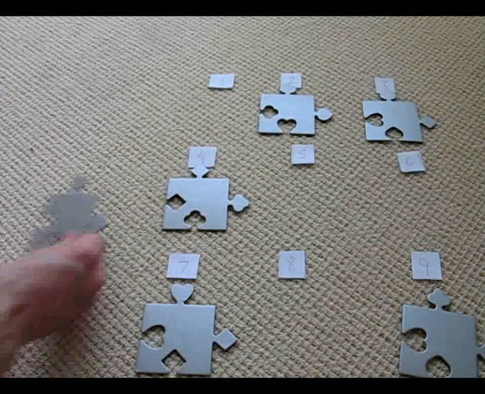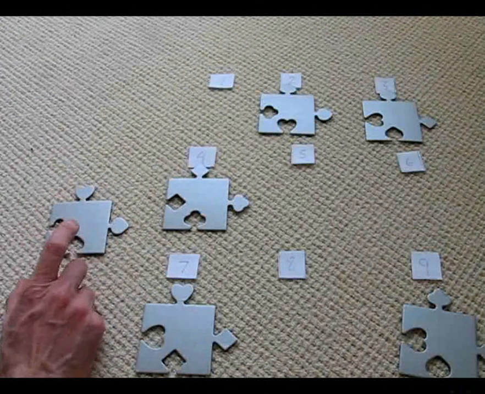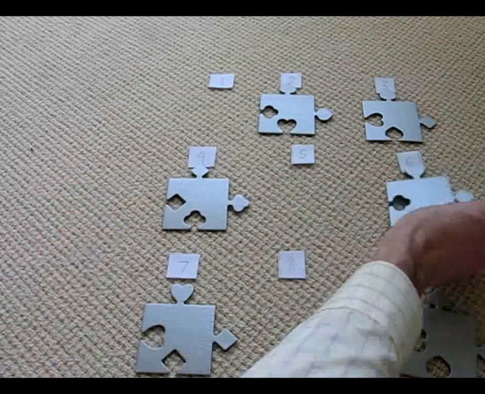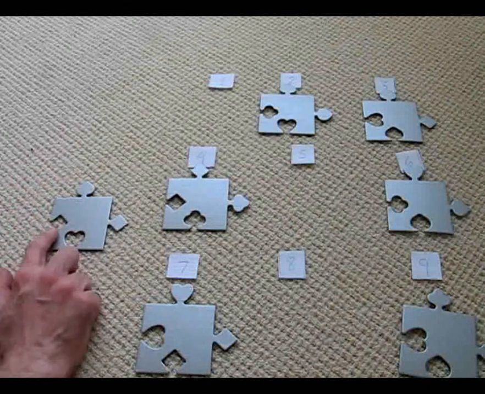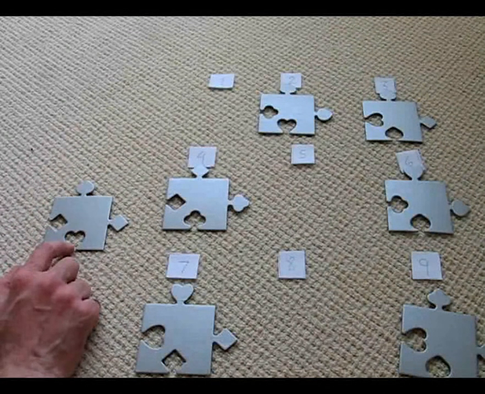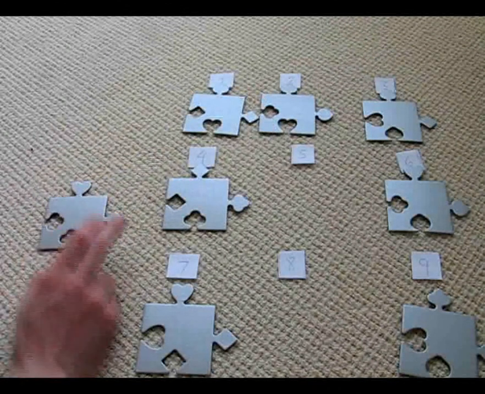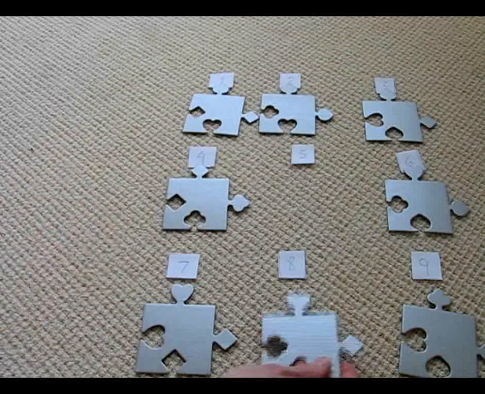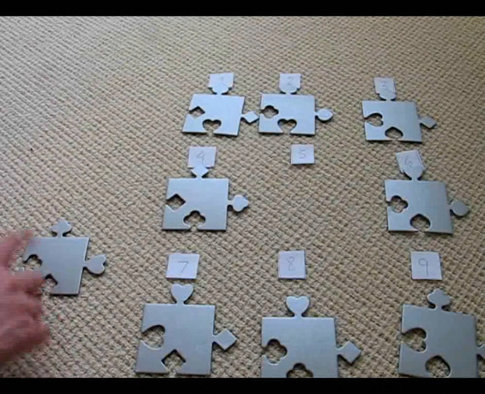Next is heart, spade, spade, club, which was number 6. I have spade, diamond, heart, diamond. That was number 1. Heart, diamond, club, club. I think that's number 8. And finally the last one, club, heart, diamond, club, which was number 5.